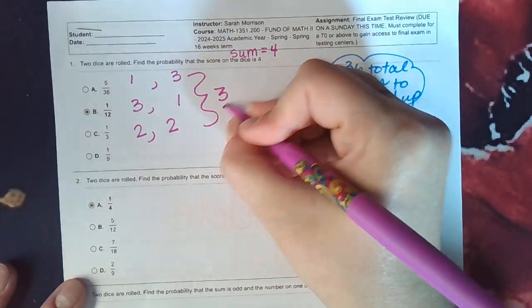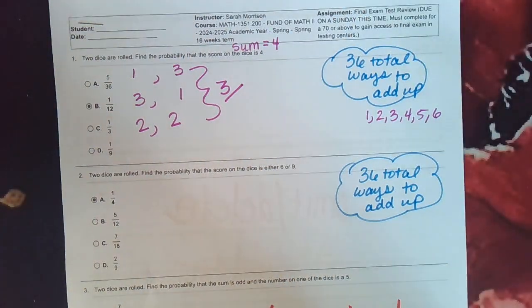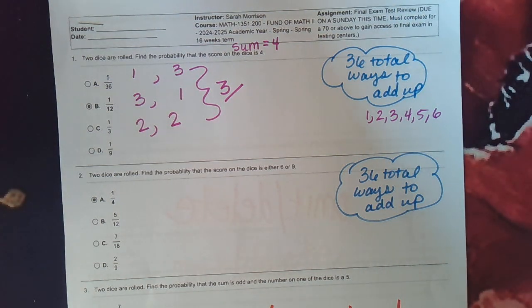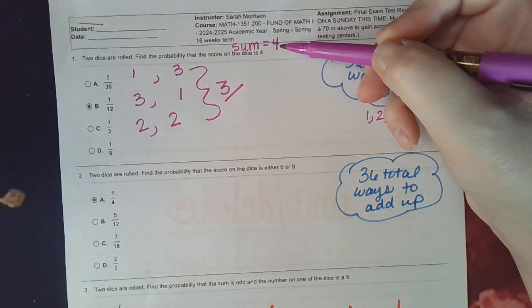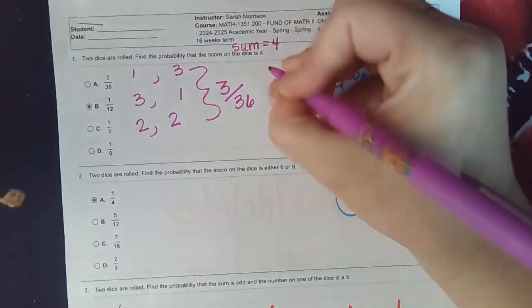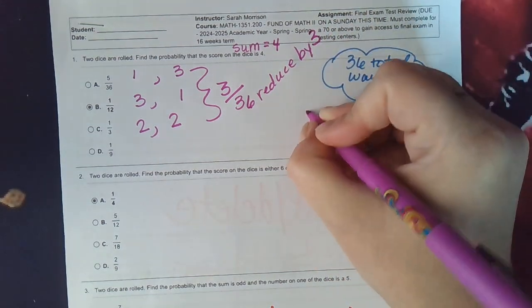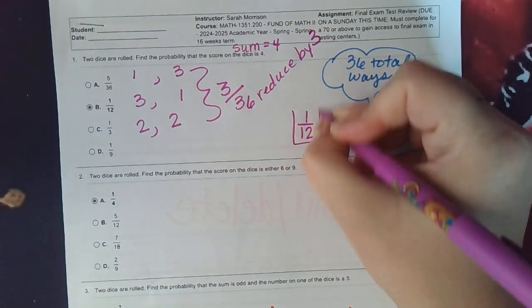So we're going to say 3 out of the total possible additions. And I'm just going to tell you that there's 36 total ways to add up those dice. And I would write that on your cheat sheet. Okay, so we found that there were 3 different ways to add to the number 4, and that there's 36 total ways. Okay, now we're going to reduce by 3, and you get 1 over 12.